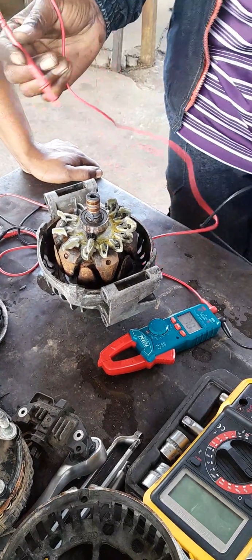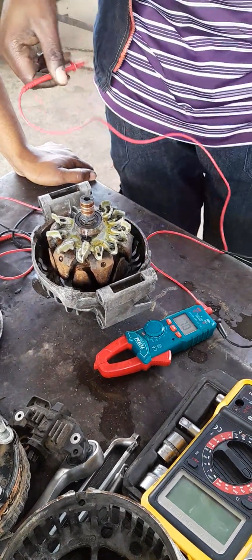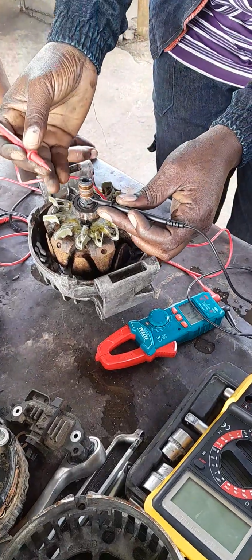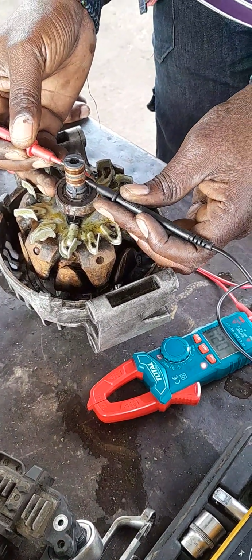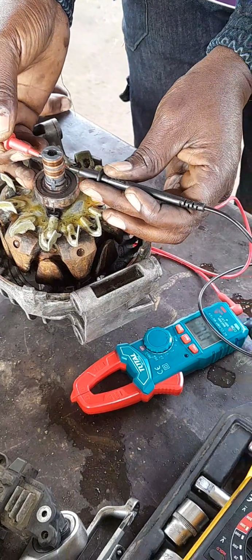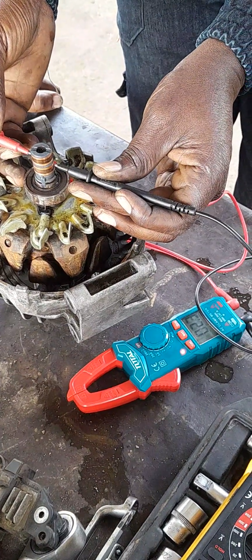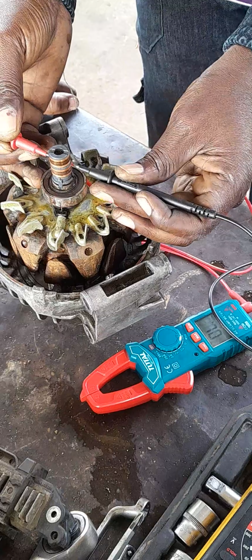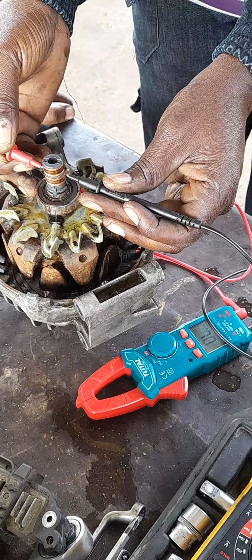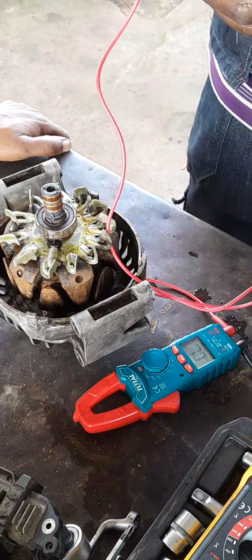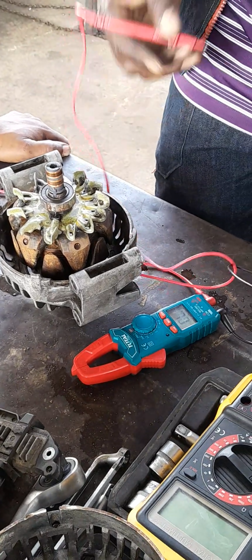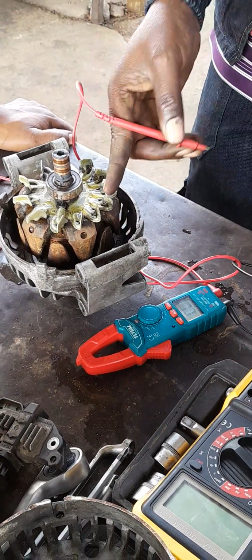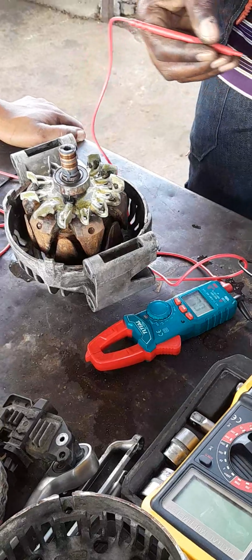So for continuity, we put our meter on the two slip rings. This result shows us that there's an electrical connection between the slip rings, which is normal. So if this winding is supplied with power, it can be magnetized.